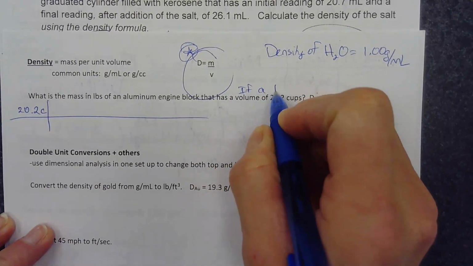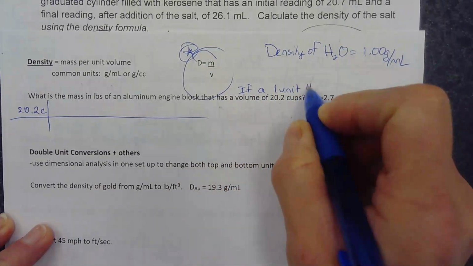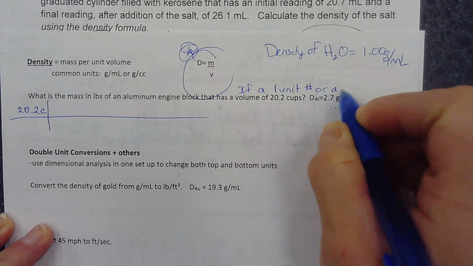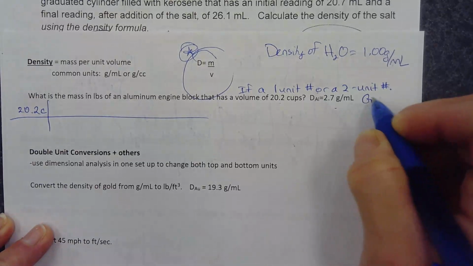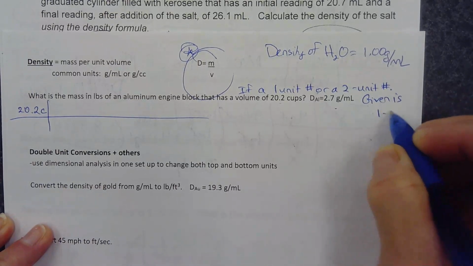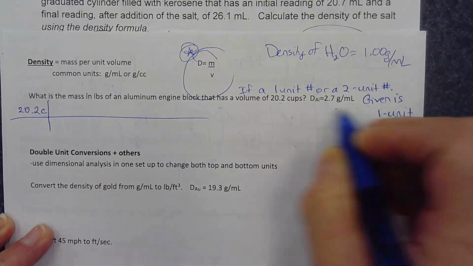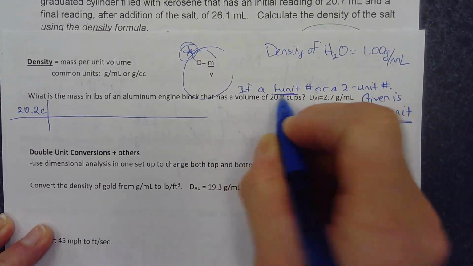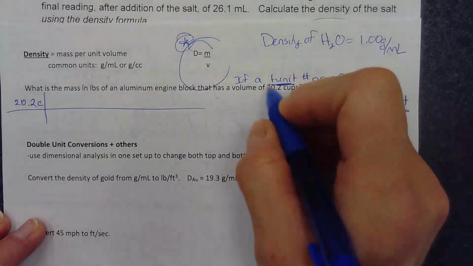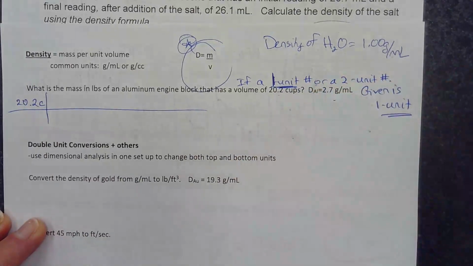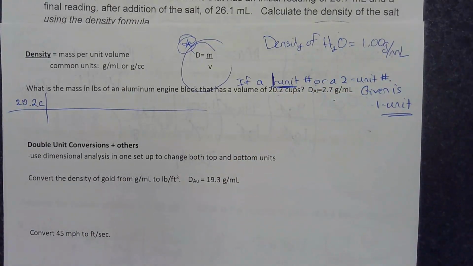If you have a choice between a 1 unit number and a 2 unit number, the given will be your 1 unit number.